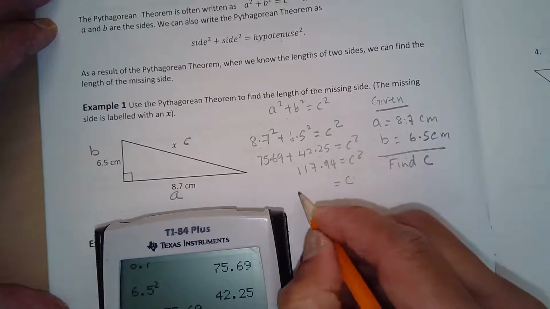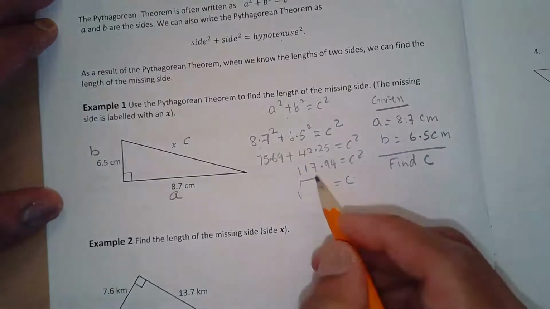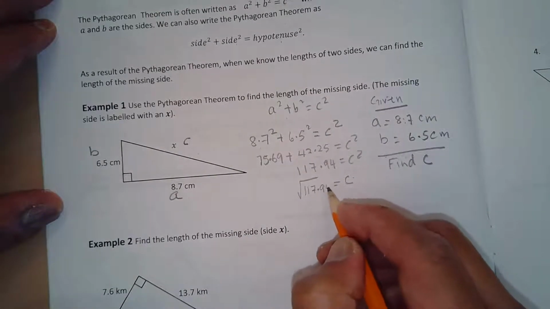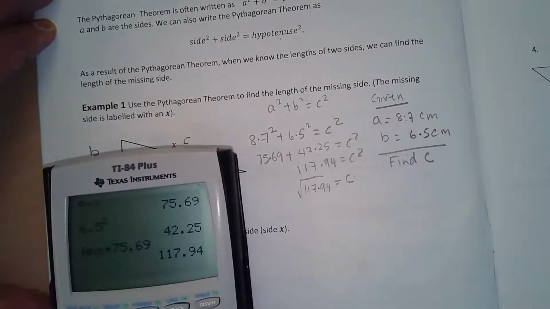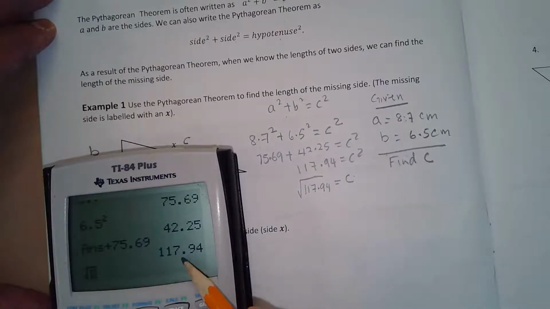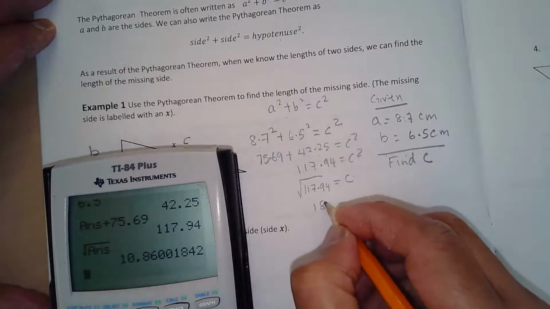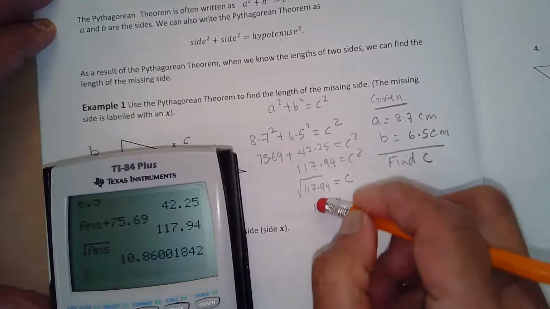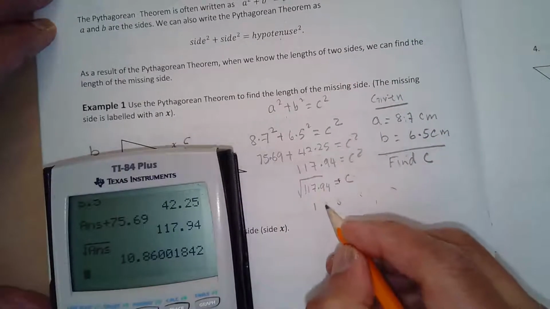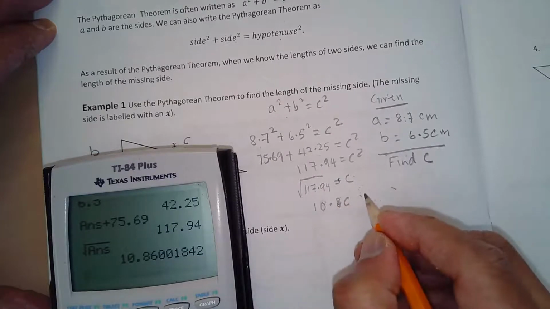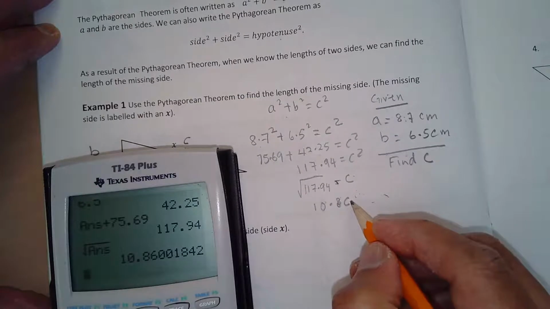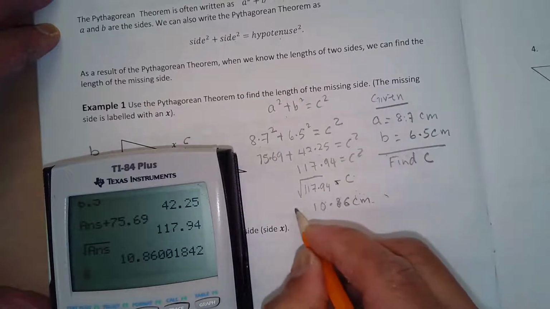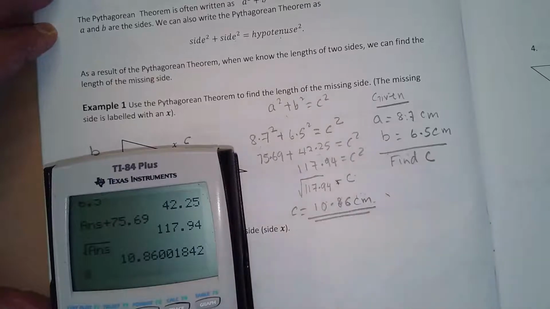So c is equal to the square root of 117.94. I go into my wonderful calculator, press second to get my square root sign. I can actually input this directly, but on my calculator it's saved, so I press answer, and it gives me 10.86. And that will be in centimeters. So C is equal to 10.86.